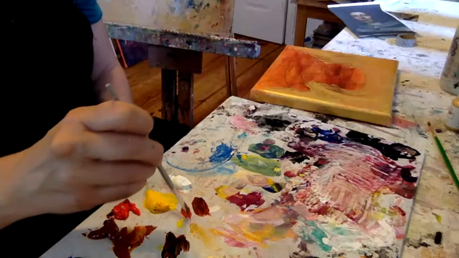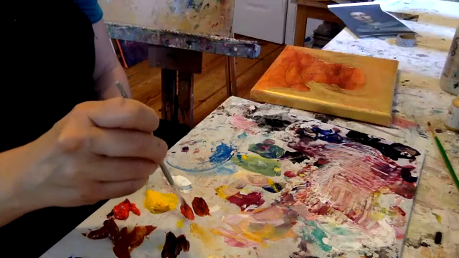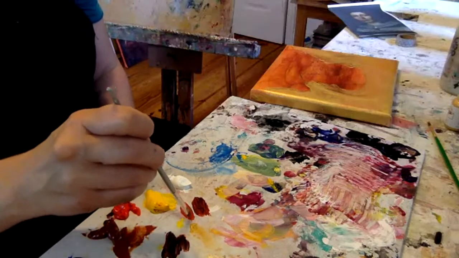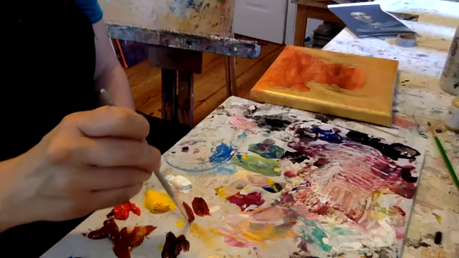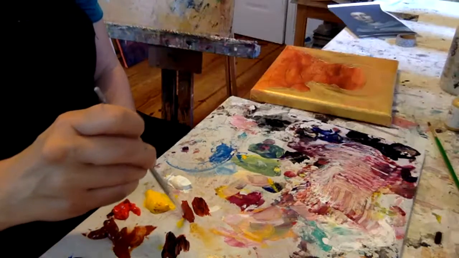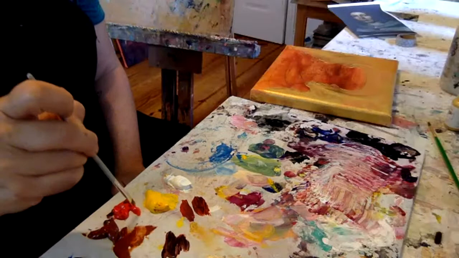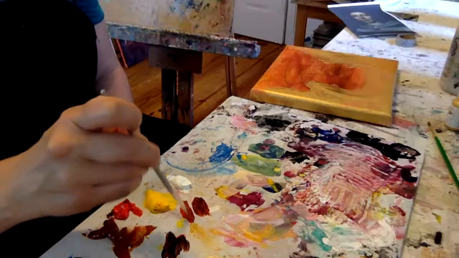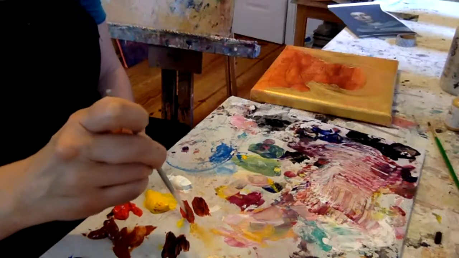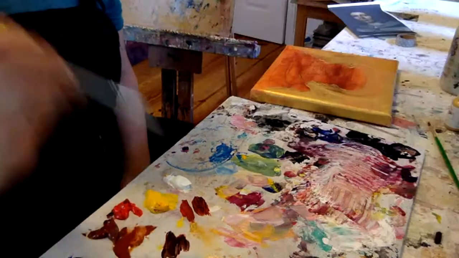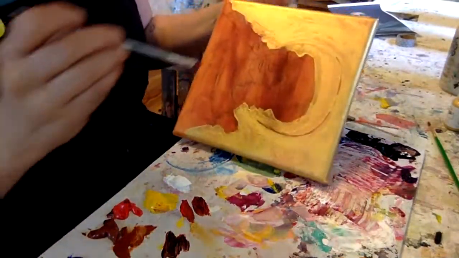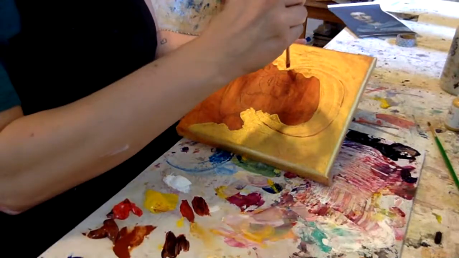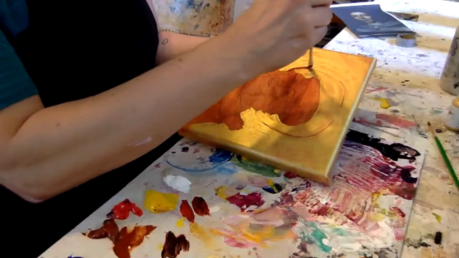Blue. All right, I just put a little touch of blue in there. If I had alizarin crimson, I'd probably use that, but I'll go ahead and use this. And I'm going to paint the halo.